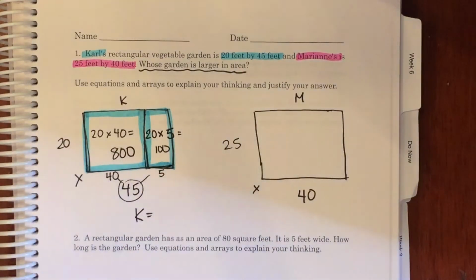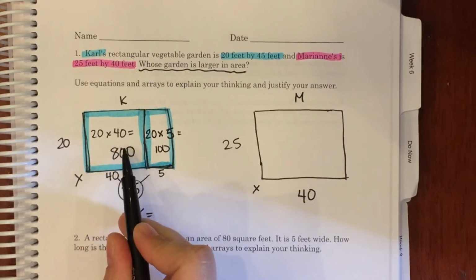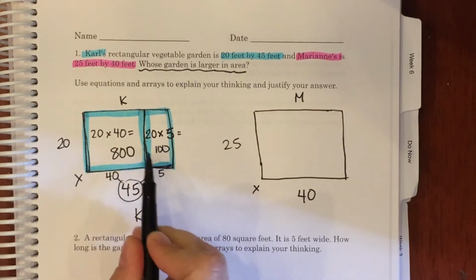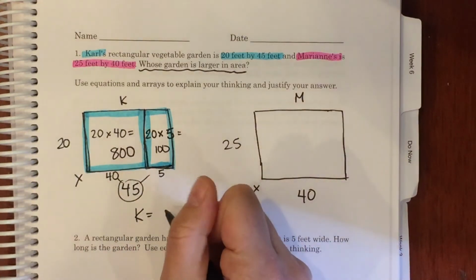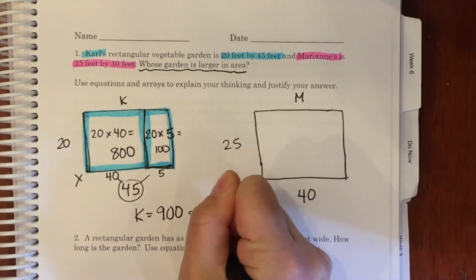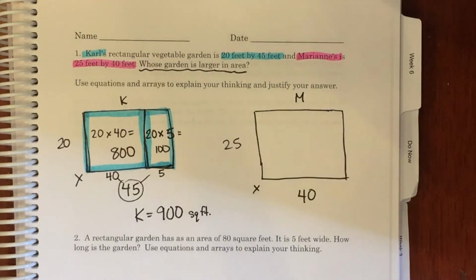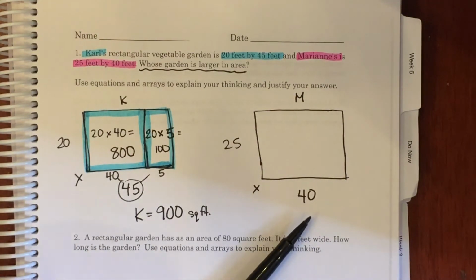Carl's garden is how much altogether? Take this area and add it to this area. All right, Carl's garden is 900 square feet. So now I'm going to do the same thing for Marianne's garden.